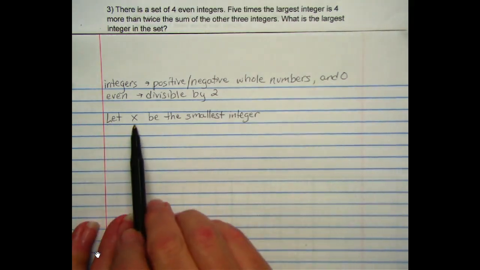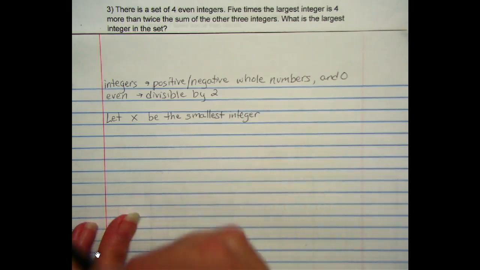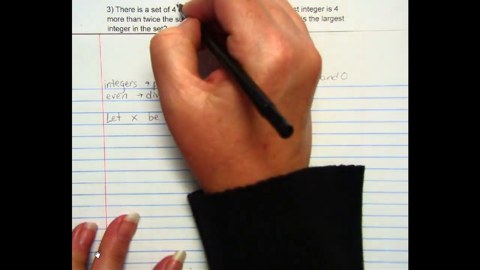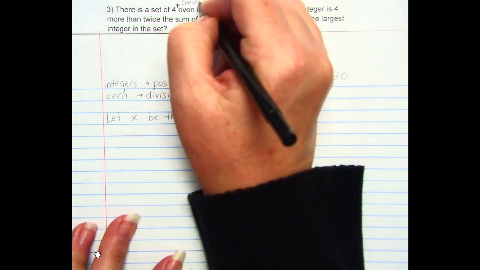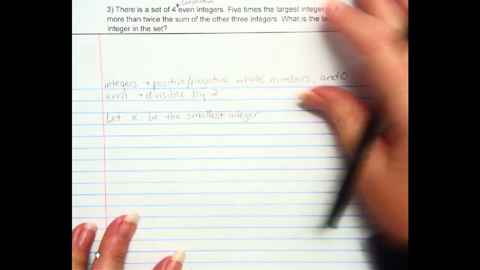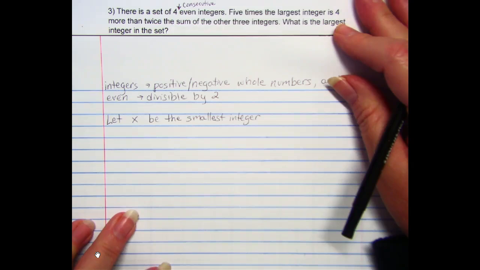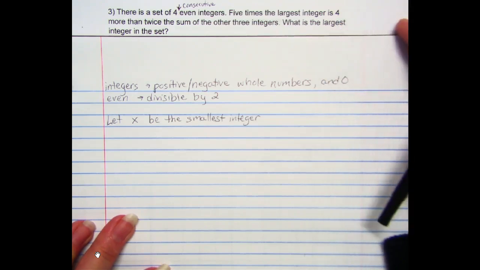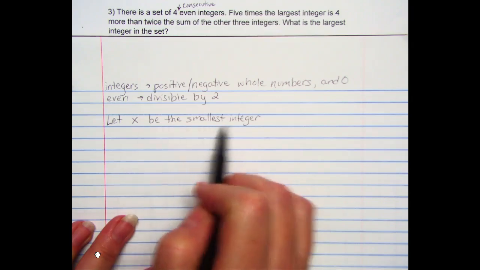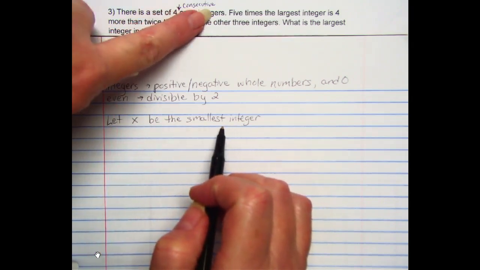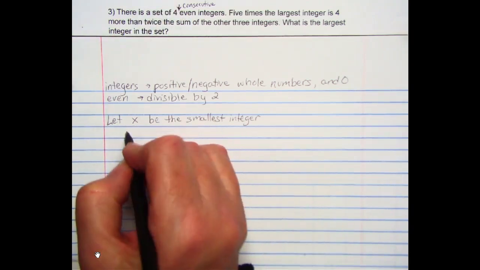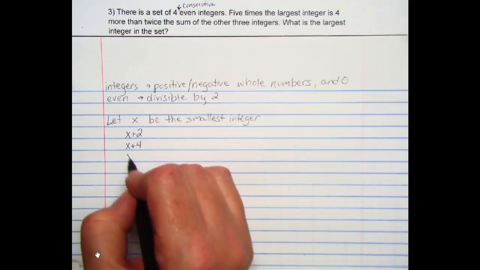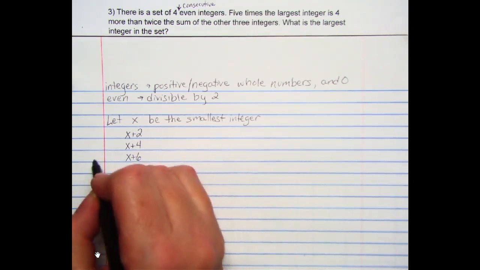And then I have to look at the relationship between this x and the next x. Oh yeah, and we need to add this word in here, that they are consecutive. These integers are consecutive. It should have been a word that was included in the problem in the first place, but sometimes problems aren't written well, and so you just go based on what you see. If x is the smallest integer, if they were consecutive, then I could say that the next one will be x plus 2, and then x plus 4 will be the third one, and x plus 6 will be the 4th integer. This will be the largest.